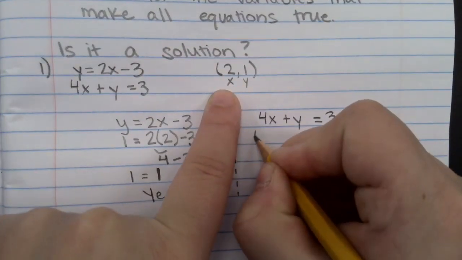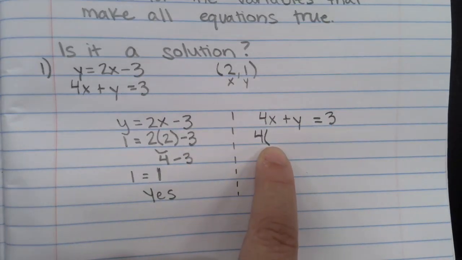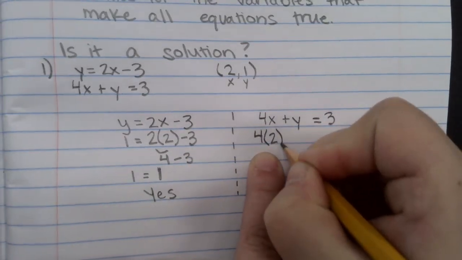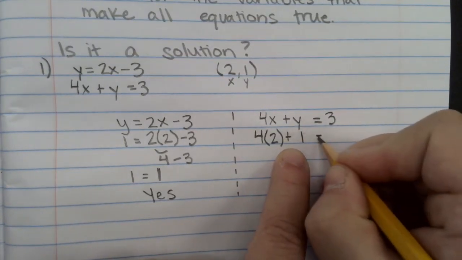So I'm going to replace the x and the y with our ordered pair here, x, y. So I'm going to do 4 times, what's my x? 2, plus, what's my y? 1. And I want to know, does that equal 3?